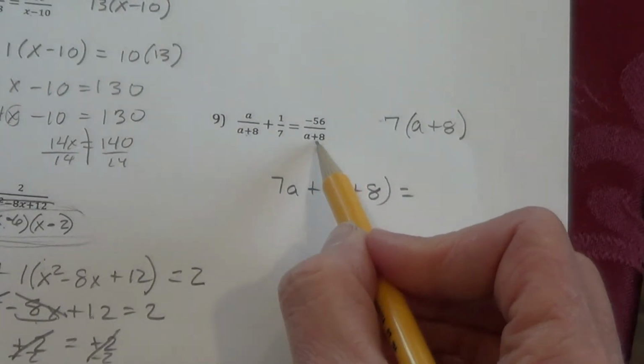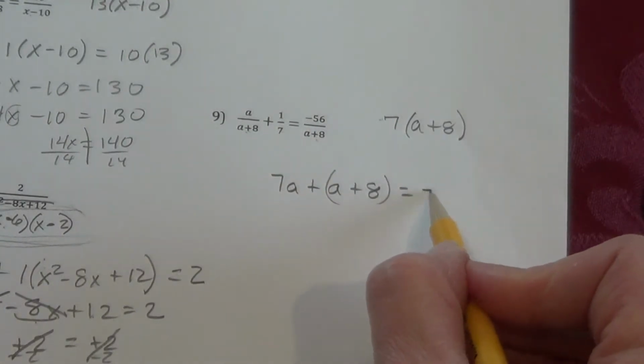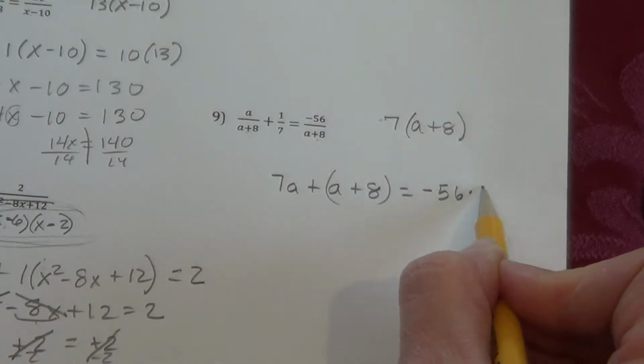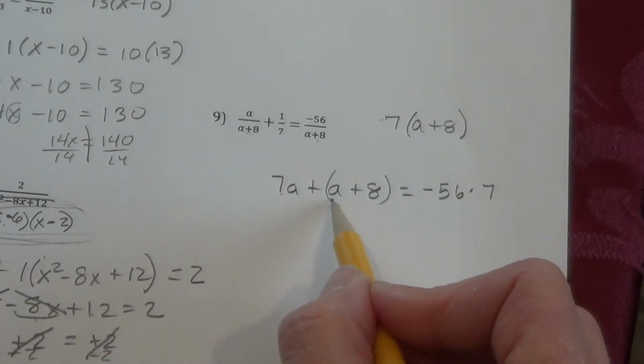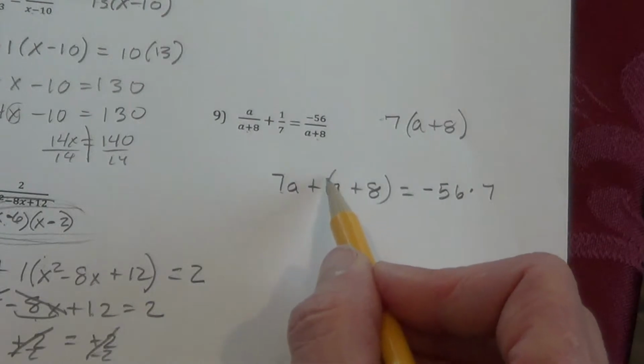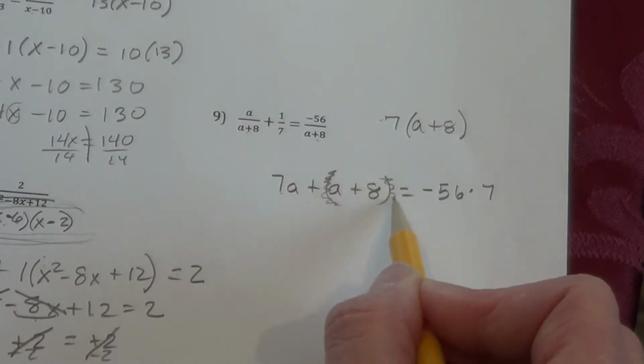In the final fraction over here, the a plus 8's would reduce, so I would have a negative 56 times 7.